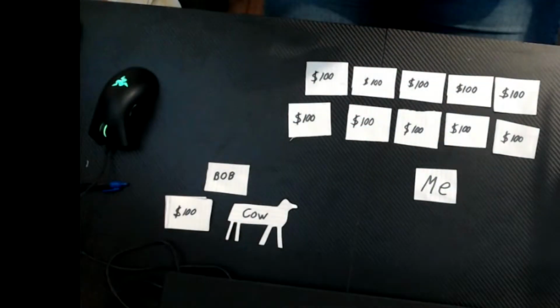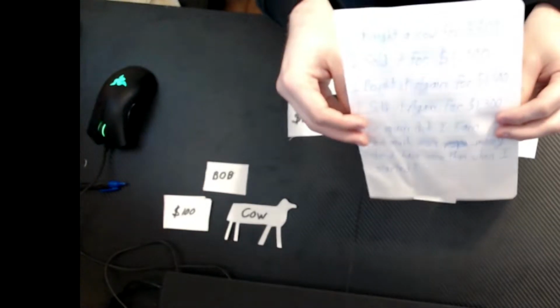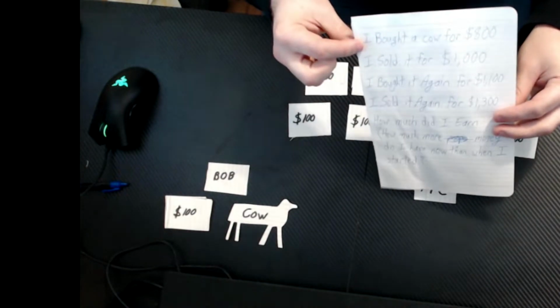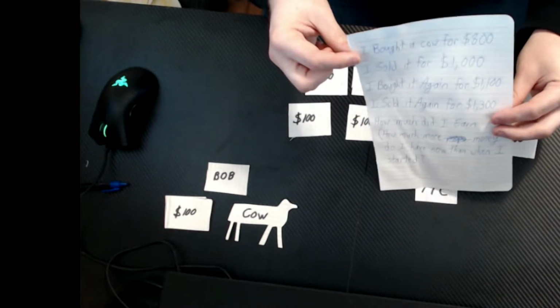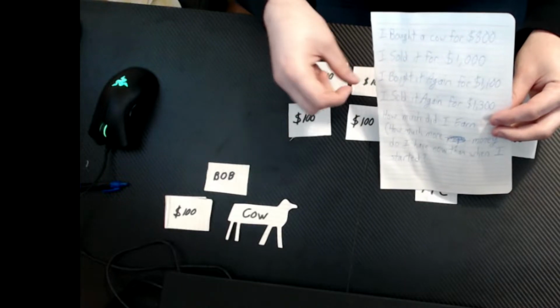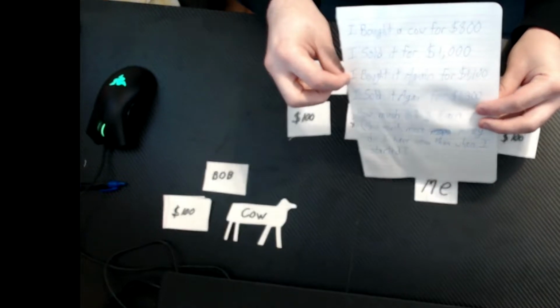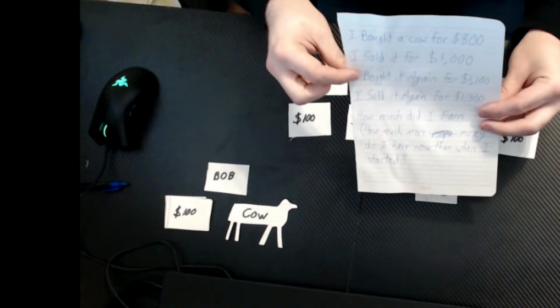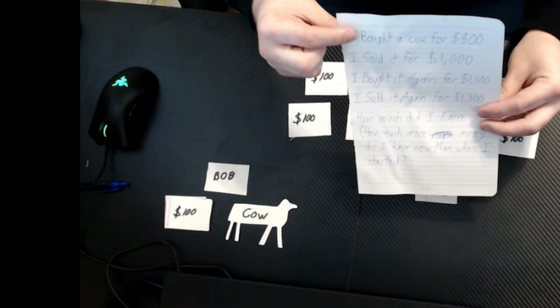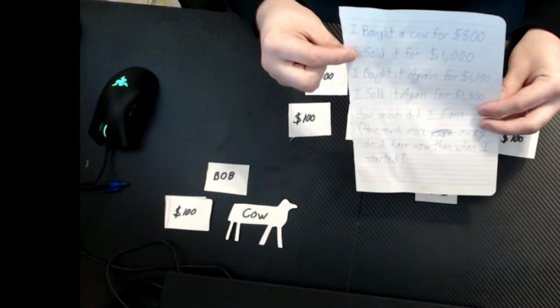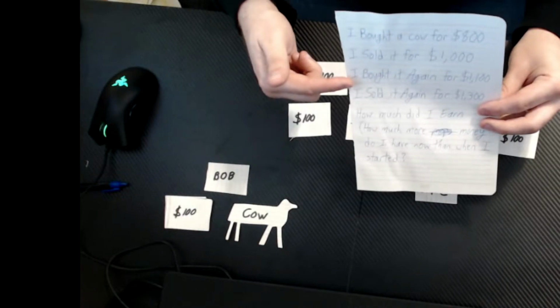Okay, so obviously I bought it for 800. This is me. I bought it. And then I bought it again for 1100. So I started with enough money to make those purchases. Because if all I started with was like $800, then I sold it for $1,000, I've only got $1,000, so I can't buy it again.